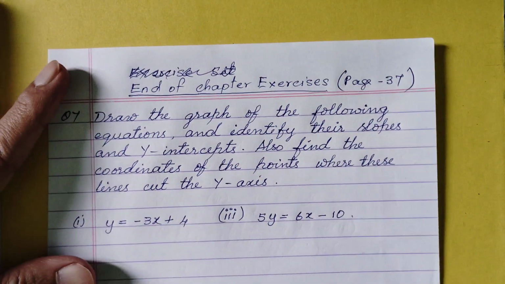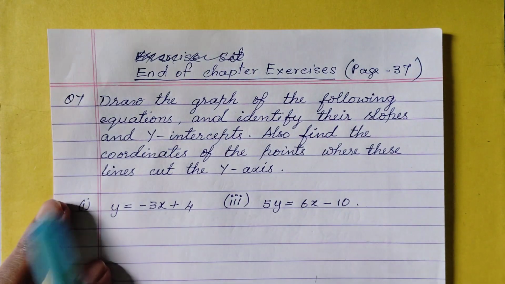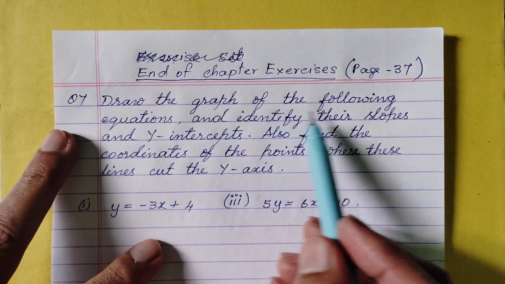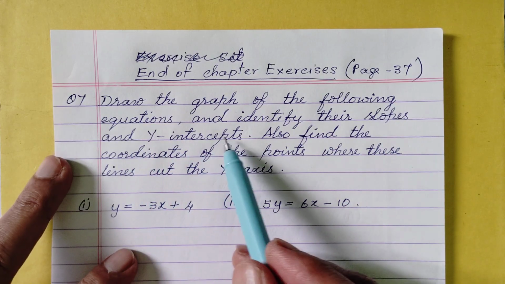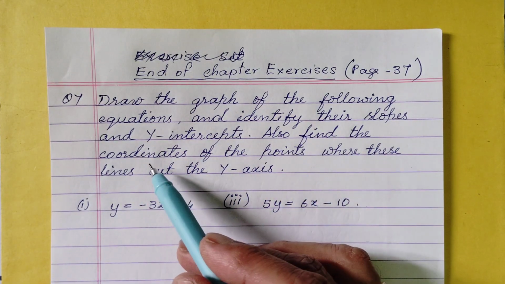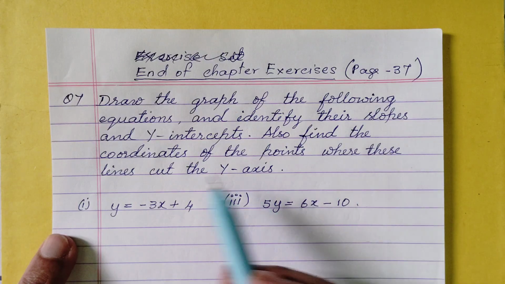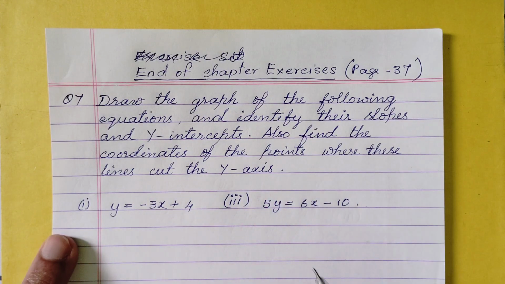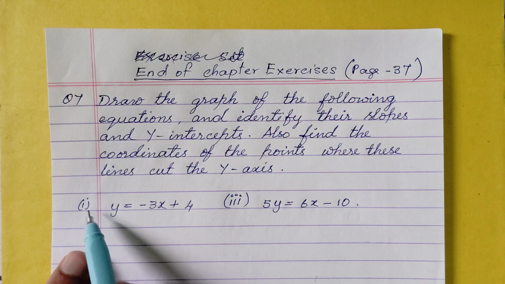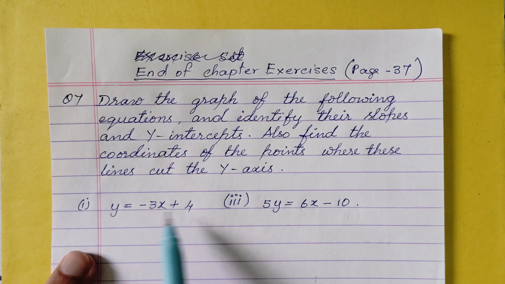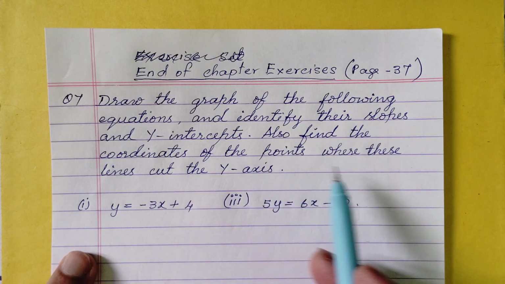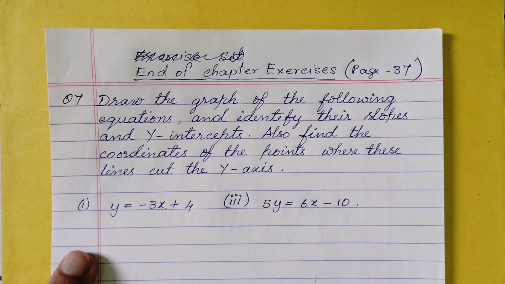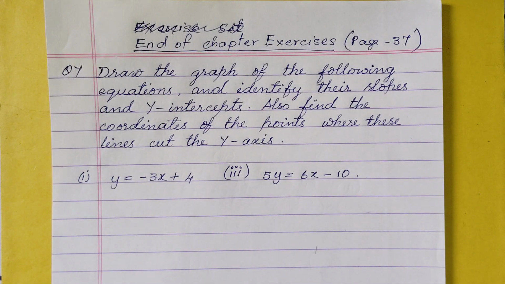The question says, draw the graph of the following equations and identify their slopes and y-intercepts. Also, find the coordinates of the points where these lines cut the y-axis. So, we are solving the first one and the third one. We have to draw the graph first and identify the slope and the y-intercepts. Also, we have to find the coordinates of the point where these lines cut the y-axis.